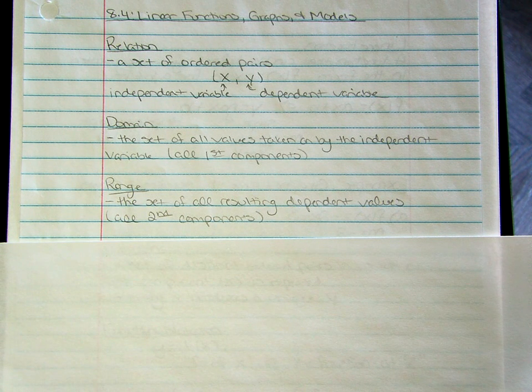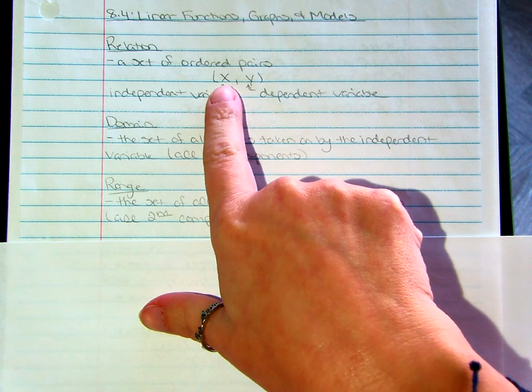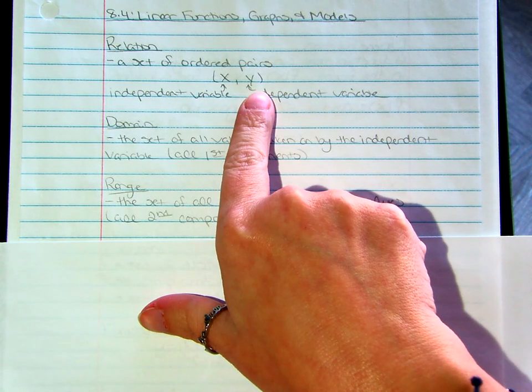And so before we can actually dive into problems, though, today, we do have to have a set of definitions so that whenever I speak of a relation or I talk about the range of a function, you know what I'm talking about. So a relation is simply a set of ordered pairs. It's a relationship between two different values. And in this case, if we think about it in terms of our ordered pairs, it's a relationship between our x values and our y values.